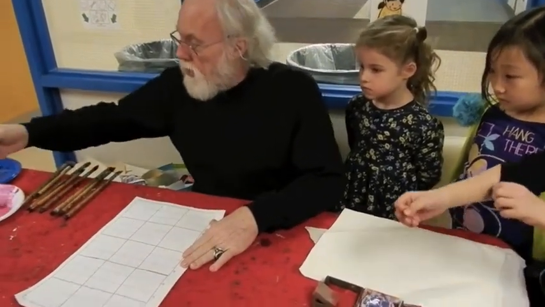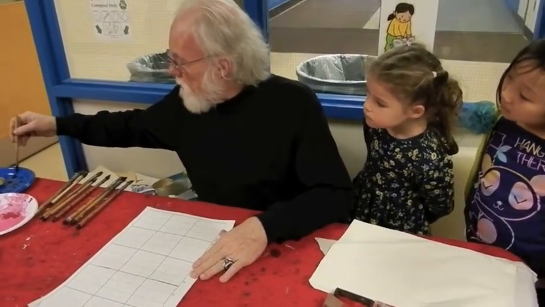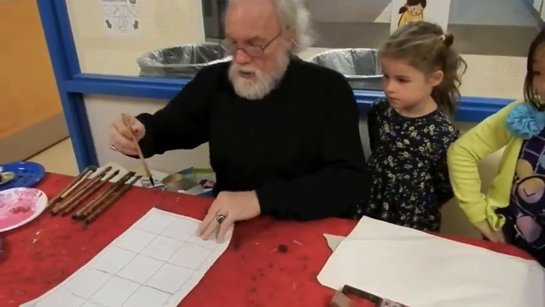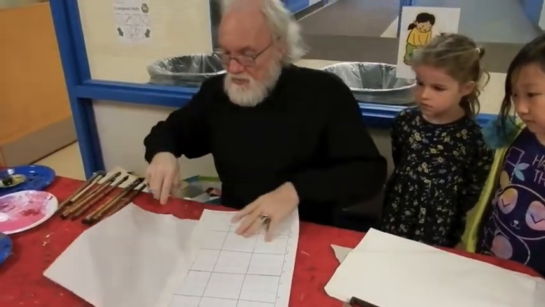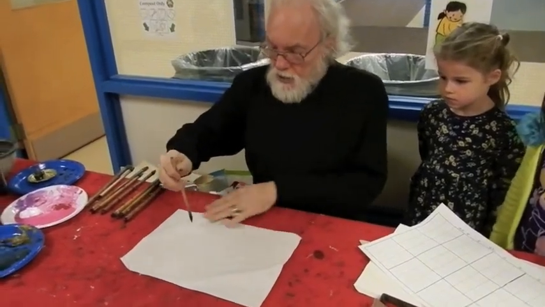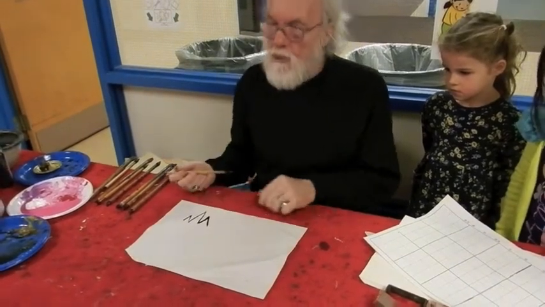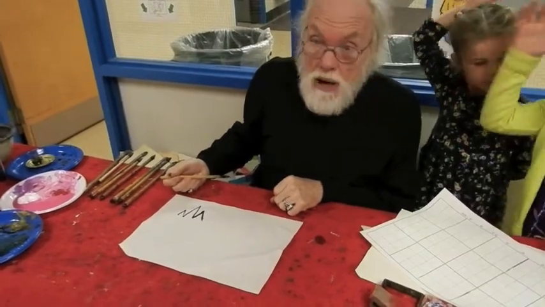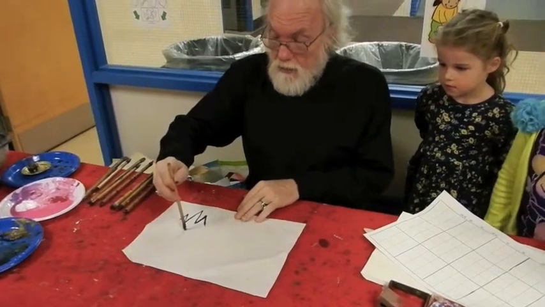For instance, if you were going to write a Chinese character, the characters are picture symbols. They're pictures of things. So if I drew something like this, I'm going to do it upside down so you can see it. If I drew something like this, what would you say that means? Mountains, yes. Mountains. And in Chinese, we write mountain like this.